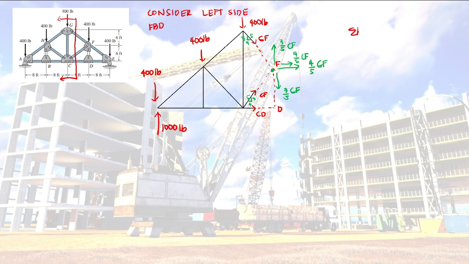We have summation forces vertical, summation forces horizontal, and summation moment. So what equation of equilibrium will we do first? Now, it is much better to do summation moment first. Why summation moment? Because if you do summation forces vertical or horizontal, you have too many unknowns.